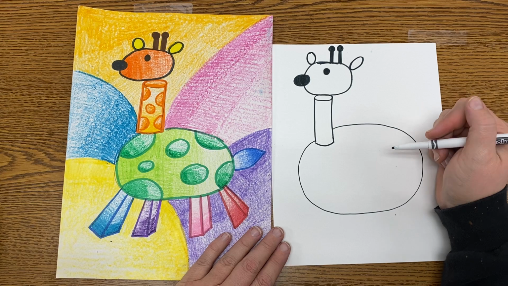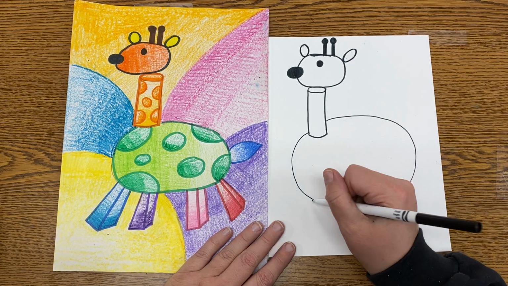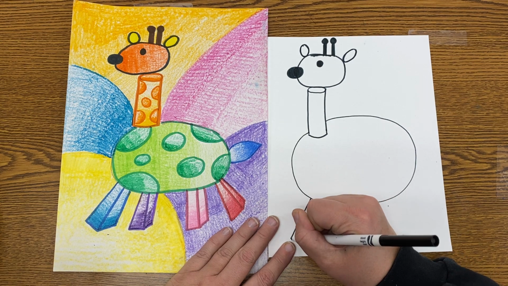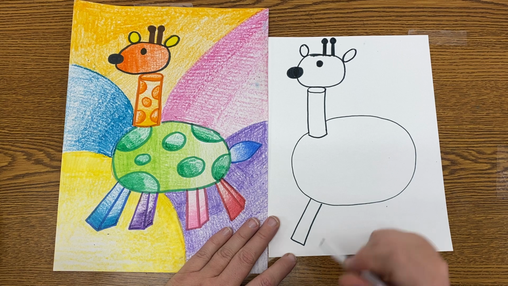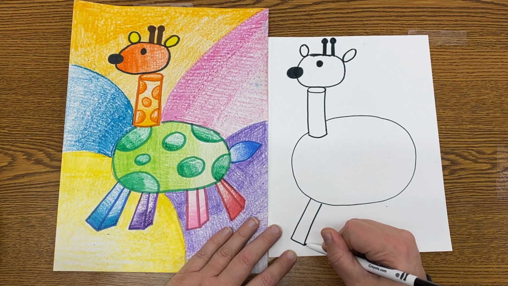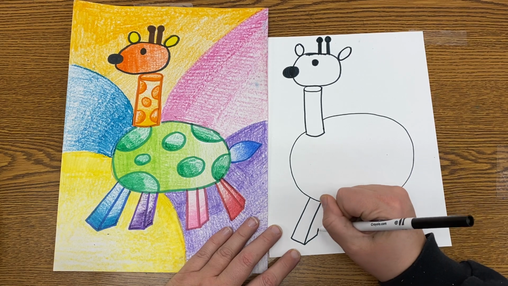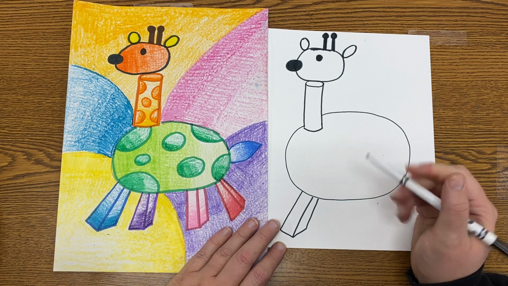Now, the legs are kind of fun. The legs are where we're gonna be kind of rectangular-ish. So we're gonna start by just drawing a rectangle for the leg. Now, to make it into a form, I wanna start down here and draw a little bit of a diagonal line and then draw that straight up. So now I have the front and the side of one of his legs.